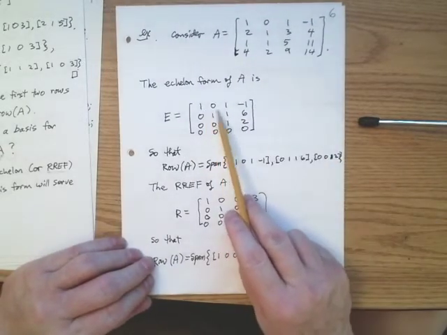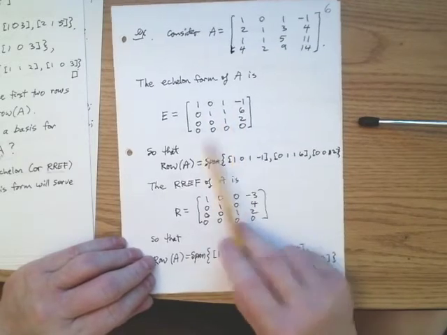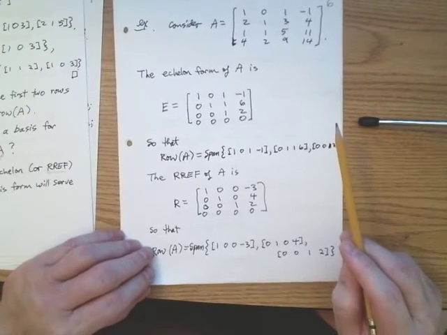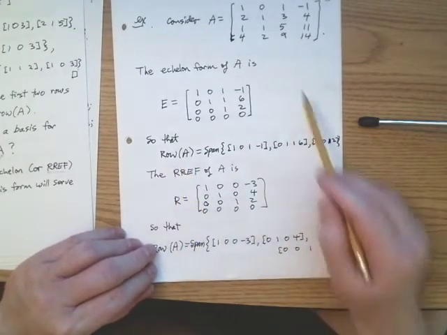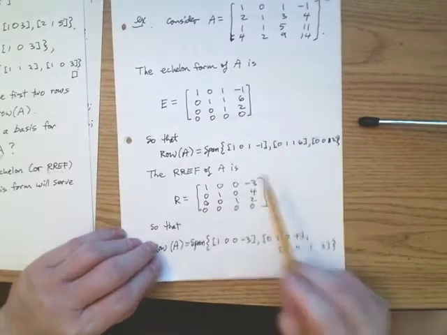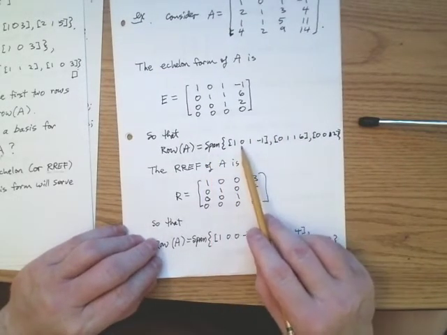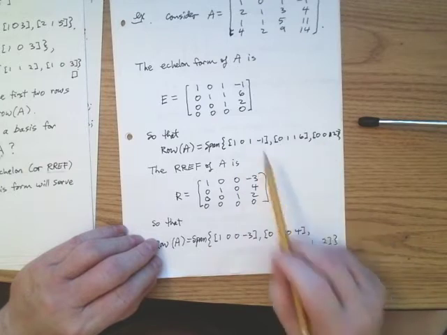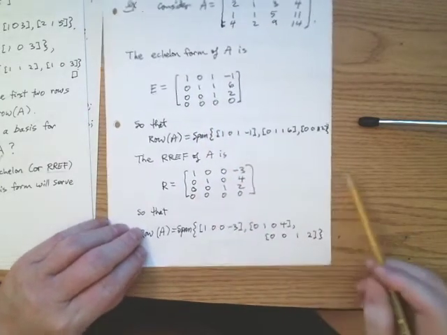And here it is: 1, 0, 1, negative 1; 0, 1, 1, 6; 0, 0, 1, 2; and then the bottom row is zeros. So the row space of A, the set of all linear combinations of those rows, is the span of the first three rows, the non-zero rows.